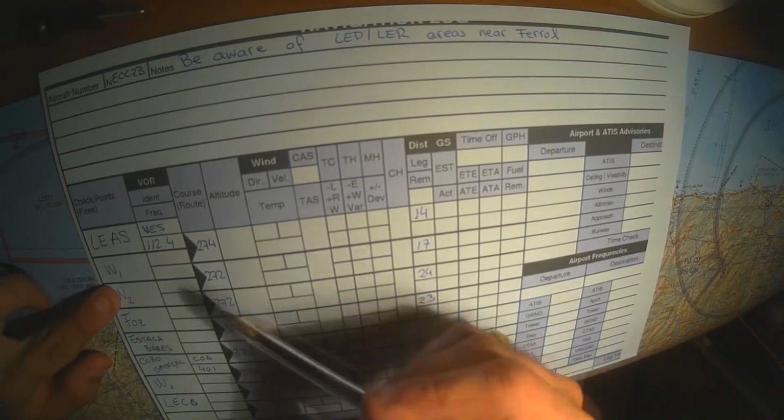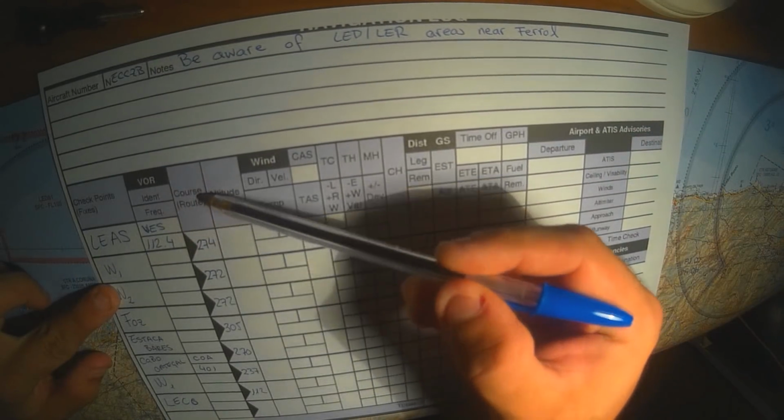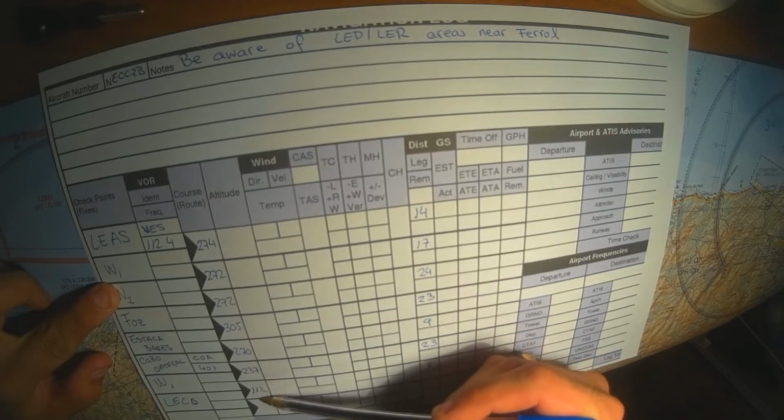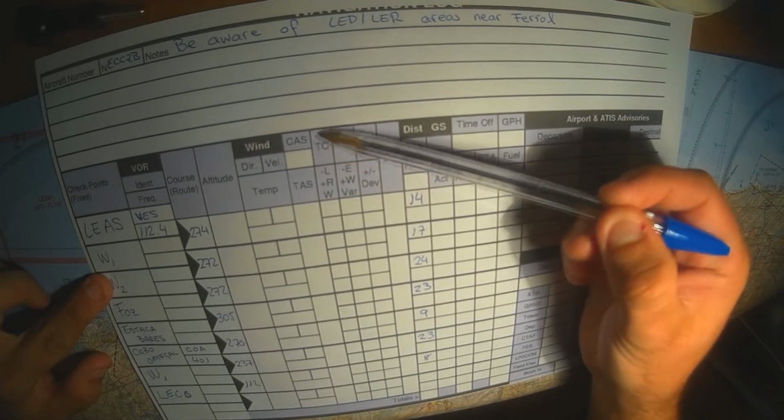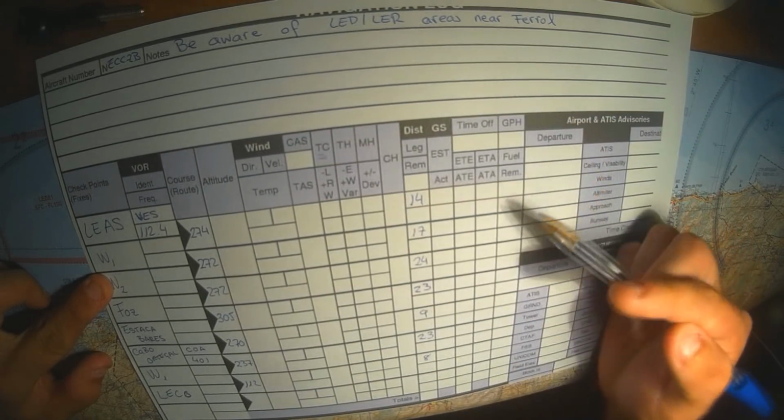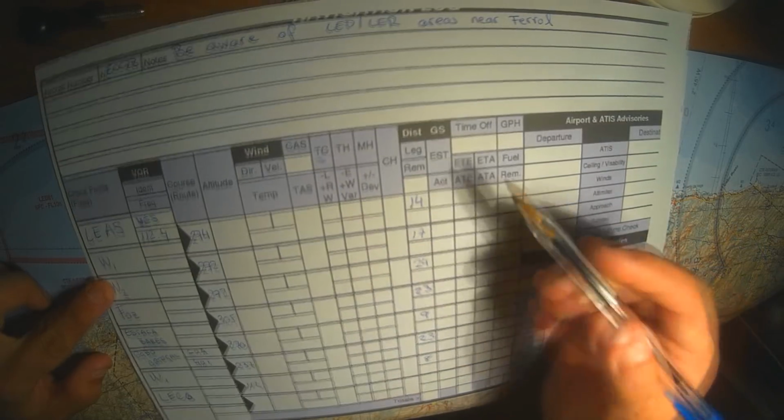Our true course is duplicated on this navigation log format I'm using, so I just copy the data I've determined with the plotter into the TC column, which of course stands for true course.